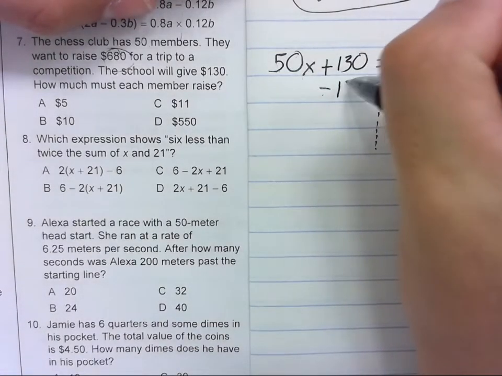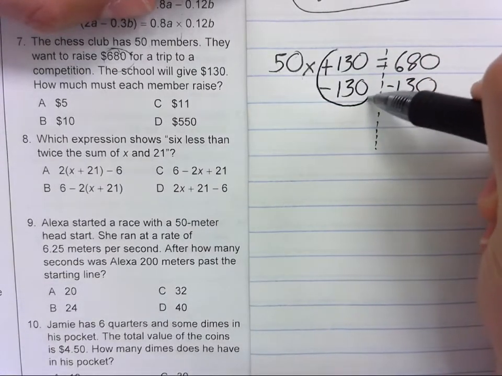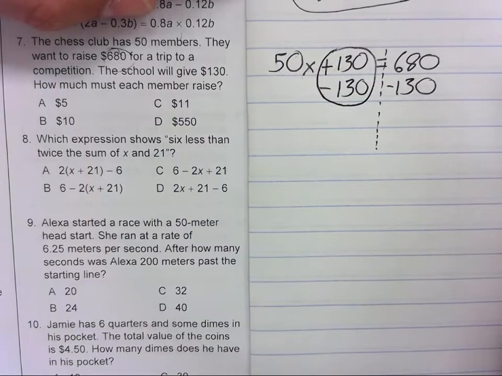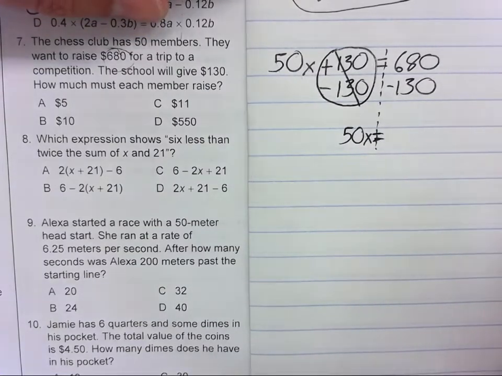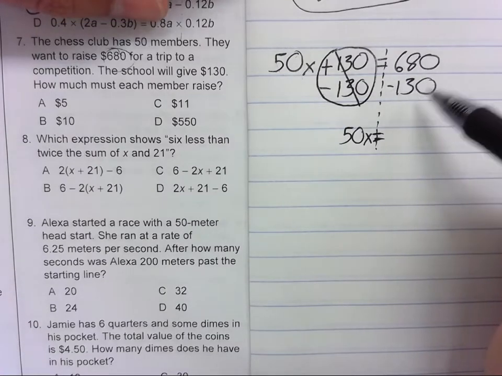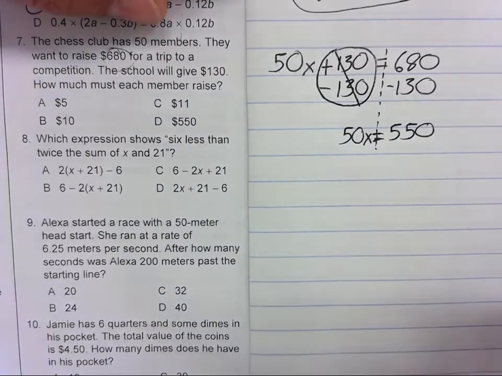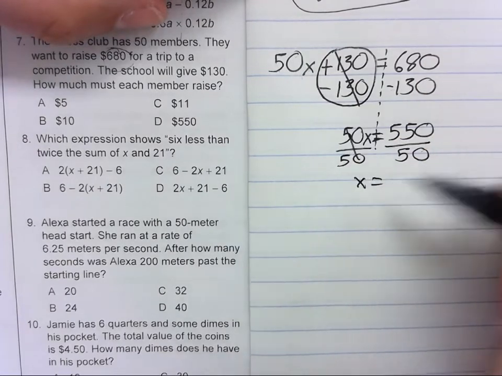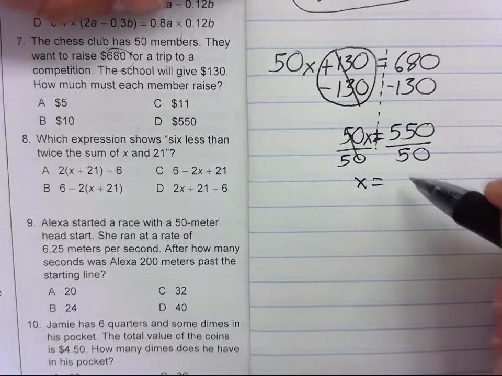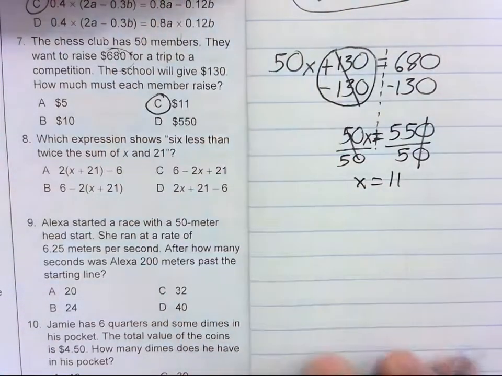So we solve this. Subtract 130 on both sides. These cancel, creates a 0 pair. Bring everything straight down. On the left-hand side, we have 50x equals 680 minus 130, 550. To get the x by itself, we have to divide by 50 on both sides. These cancel, and 550 divided by 50 is 11. And we can just cancel out these zeros, and 55 divided by 5 is 11. So 7 is C.